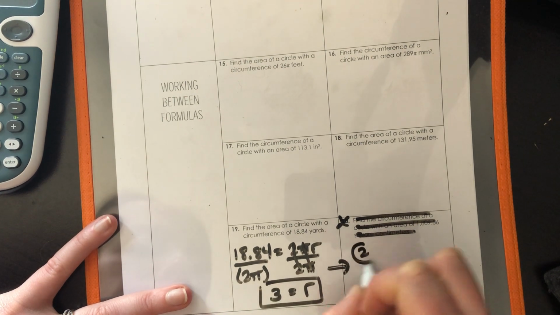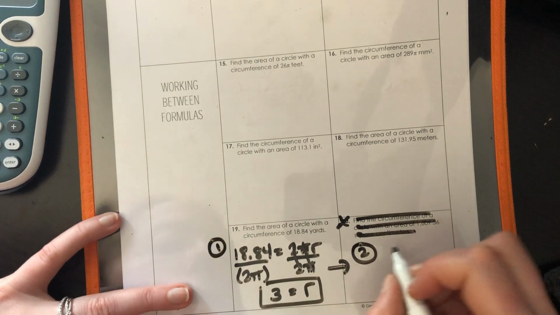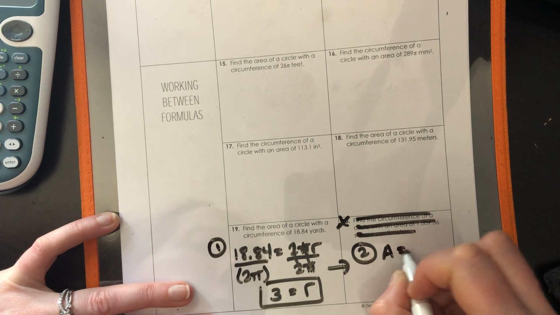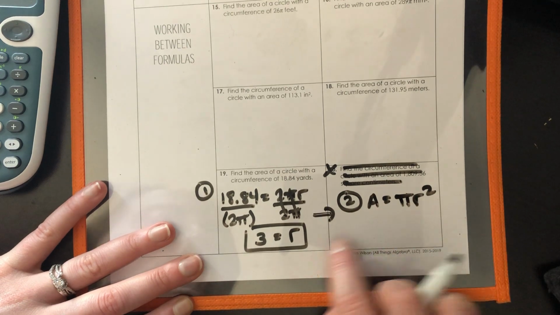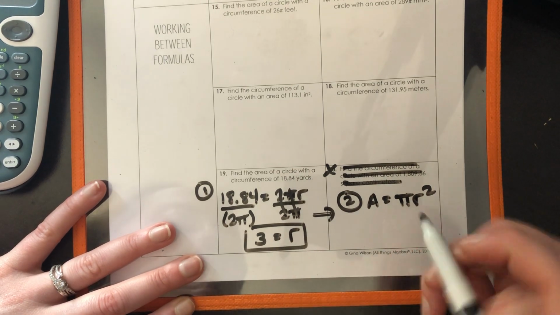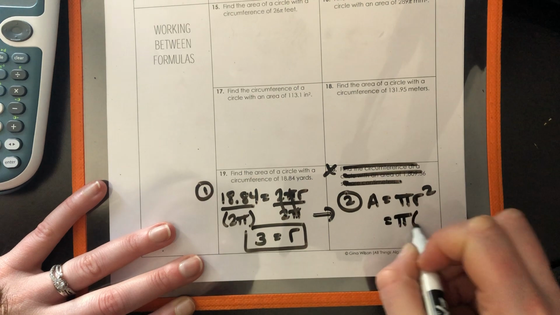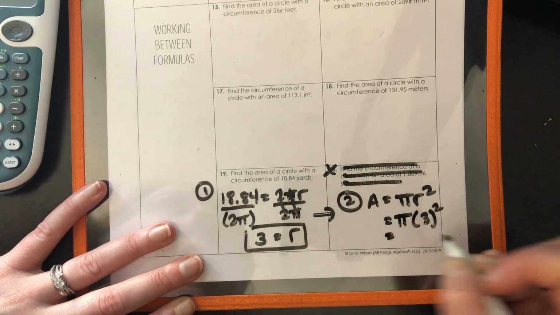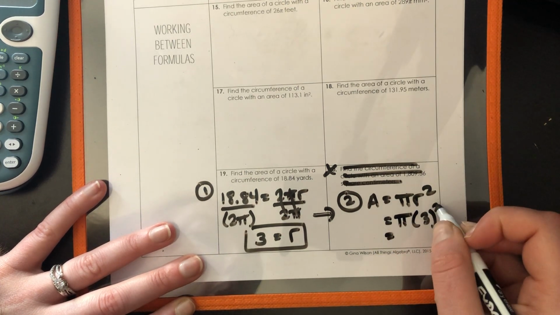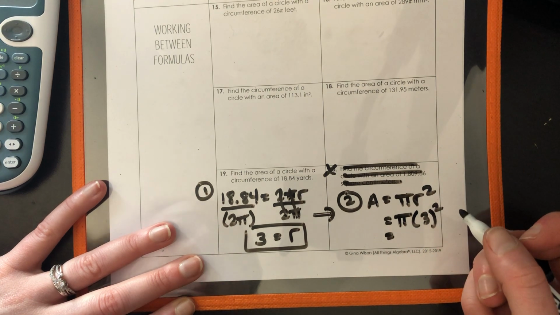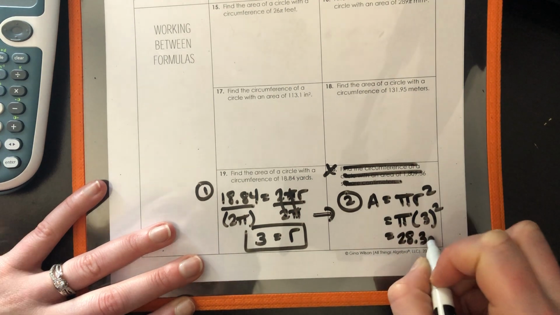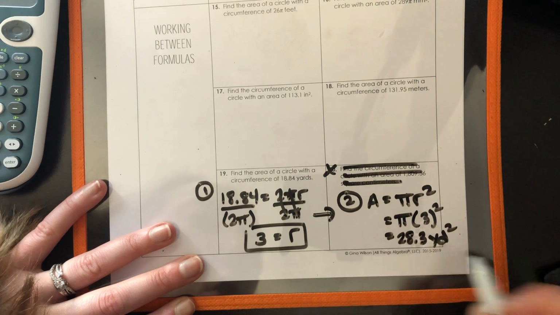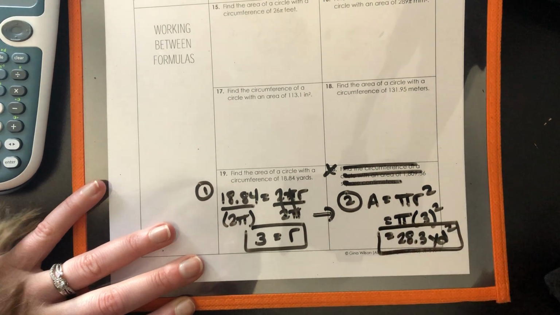So then step 2, find the area. Well, area is pi r squared. And we have now found the radius. So I have pi times 3 squared. And if you do 3 squared is 9, 9 times the pi button, you would get that the area is about 28.3 yards squared. This is our final answer.